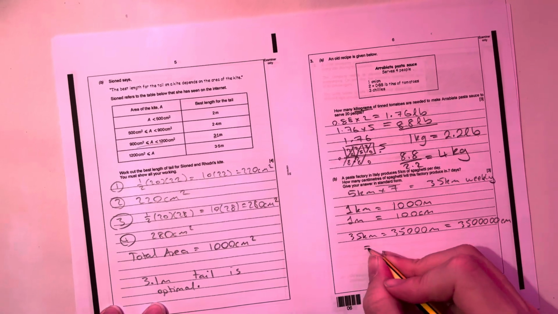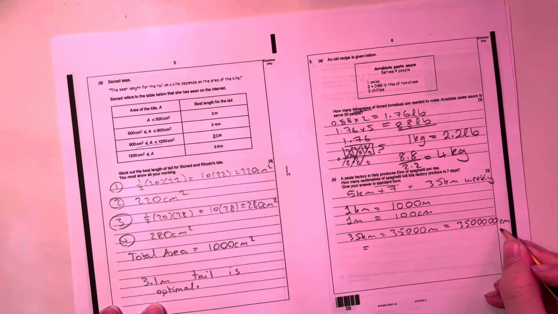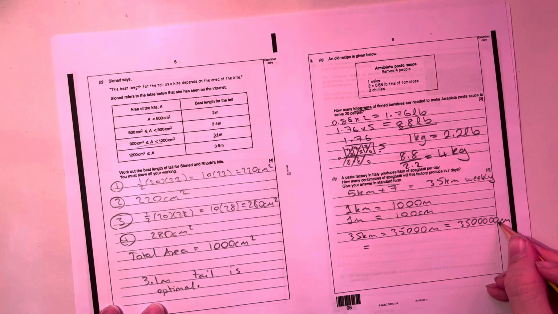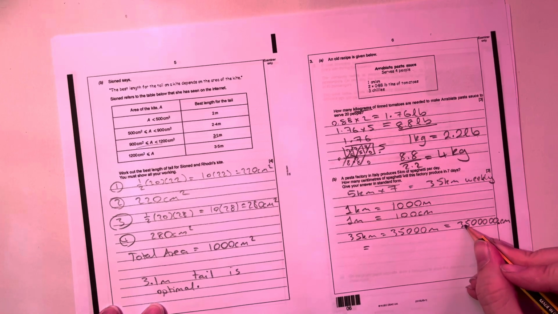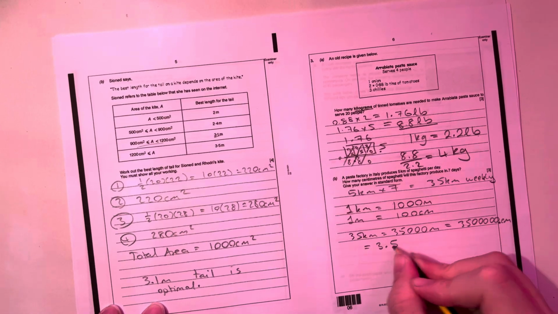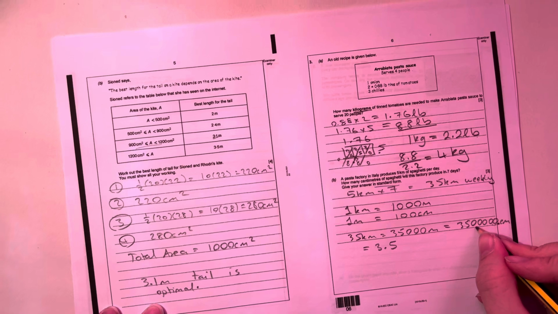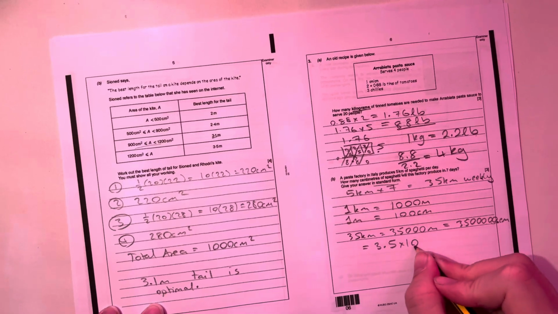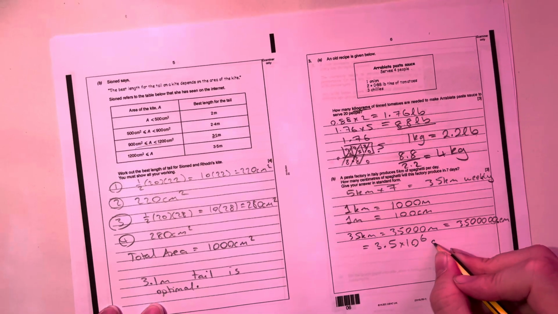So now we need to write this in standard form. So to put this in standard form, the number has to be between 1 and 10. So the decimal point currently sits there. I want it there. So it becomes 3.5, and it is 1, 2, 3, 4, 5, 6 jumps. So it's 3.5 times 10 to the 6 centimeters.